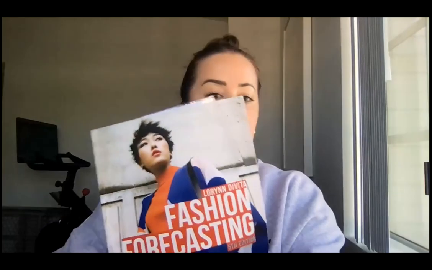We are still in this book, Fashion Forecasting. This is the 5th edition, but you guys can also use the 4th edition. My lectures will be based on the 5th edition. So today we're going to go over chapter 2.